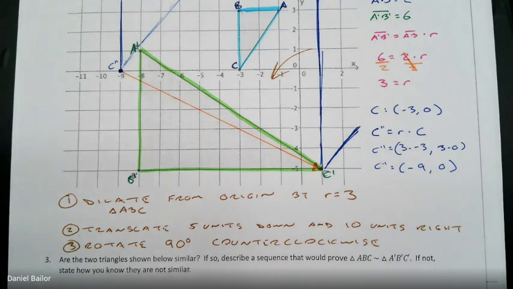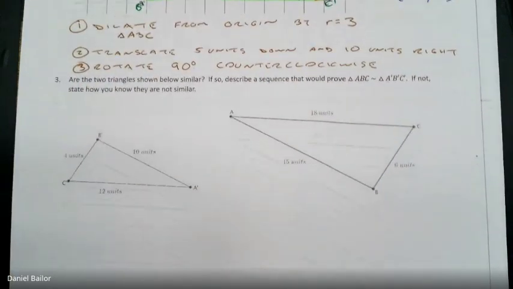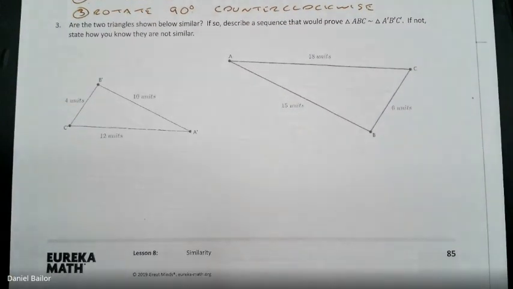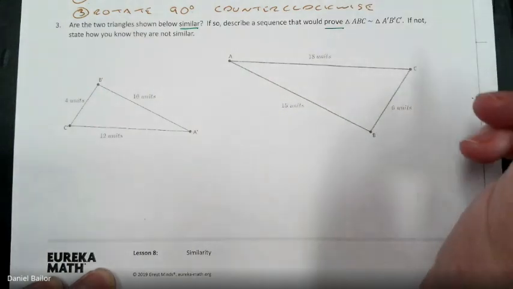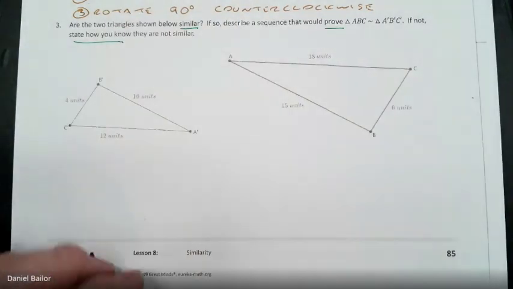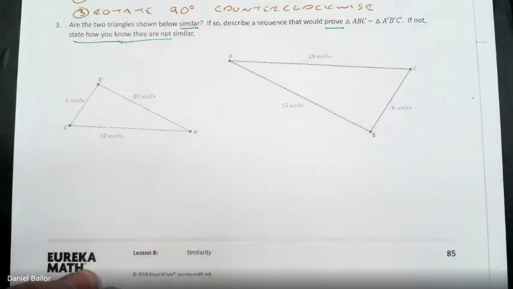But let's move on to exercise 3 on page 85. It's asking, are the two triangles shown below similar? If so, describe a sequence that would prove they are similar. So are they similar? If they are similar, prove it. If they're not similar, tell why. So are they similar? And then prove it, or state how you know they are not. Let's start with the first one. Are they similar?